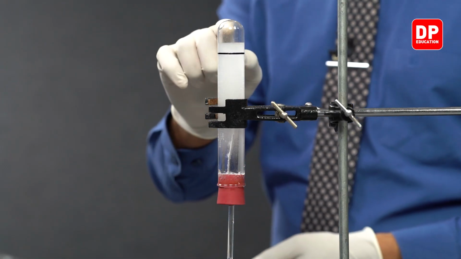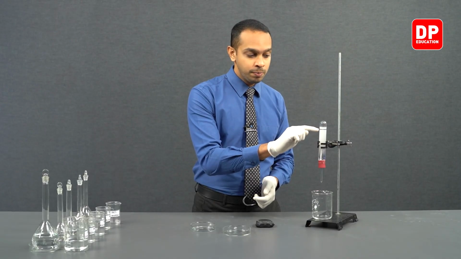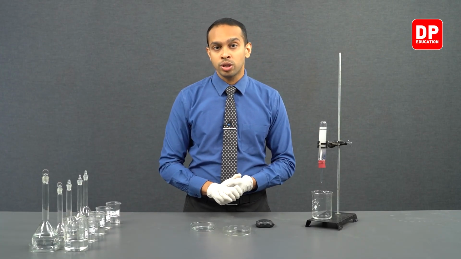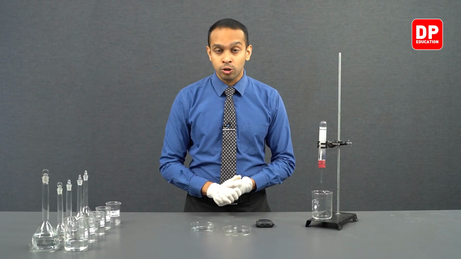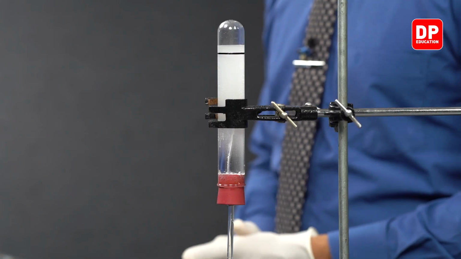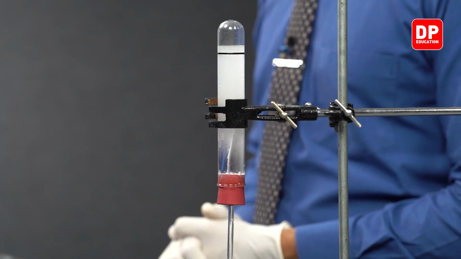So we want to observe the water level at this black mark that we have over here. As the water level gets down to this black mark, we will stop the stopwatch and take note of the time it took for hydrogen gas to get collected all the way down to the mark that we have made on the boiling tube.